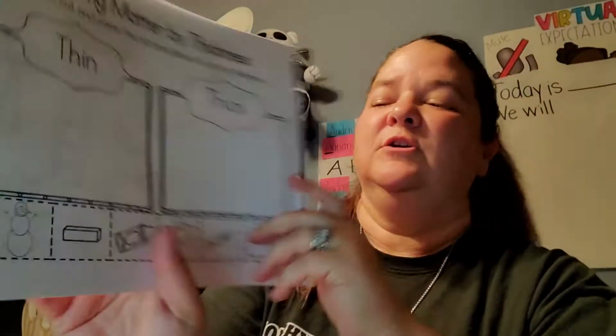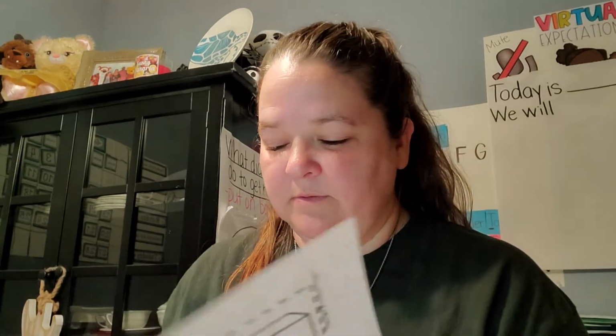And you'll do that for your pictures, and you can color them. And that is science for today, thick and thin. Tomorrow we're going to work on soft and hard. So tomorrow we'll be working on how things feel. So have fun cutting and coloring your thick and thin pictures.